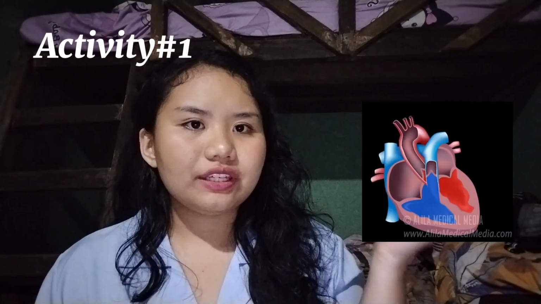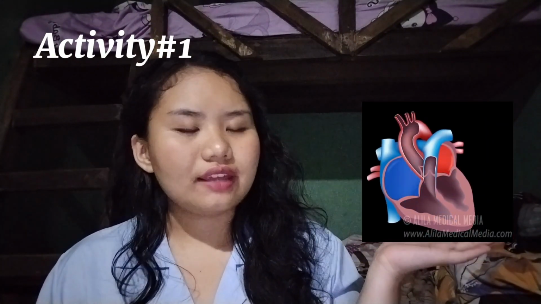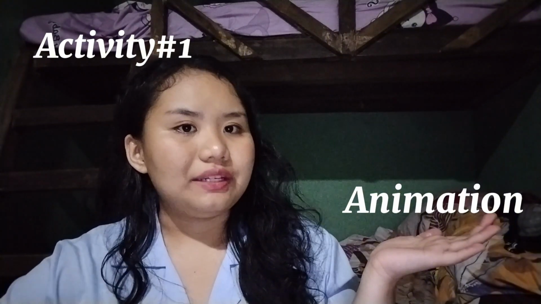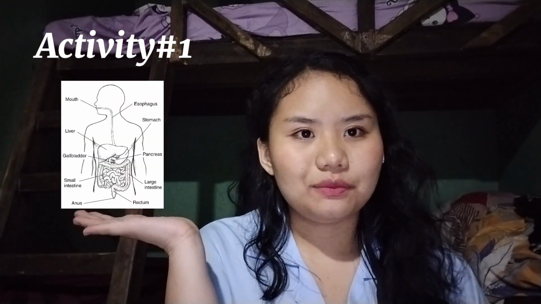And now, try to identify which visual element I will show here on the screen. Our first figure is this. Try to identify which visual element this is. You're right. That is animation. Try to find out which visual element this is.